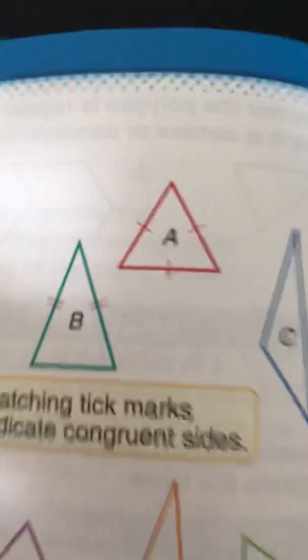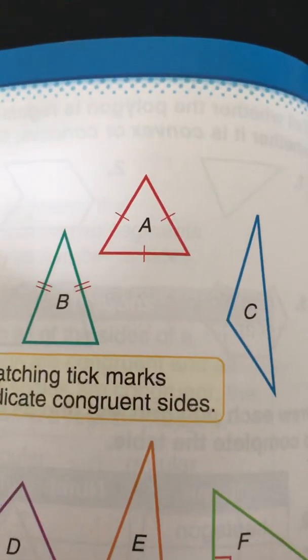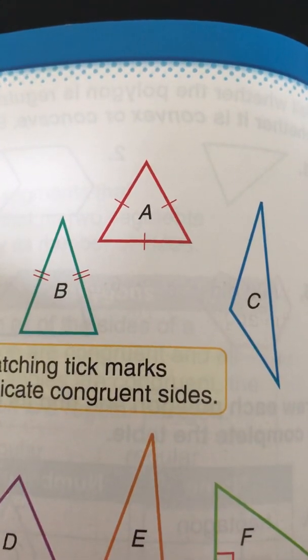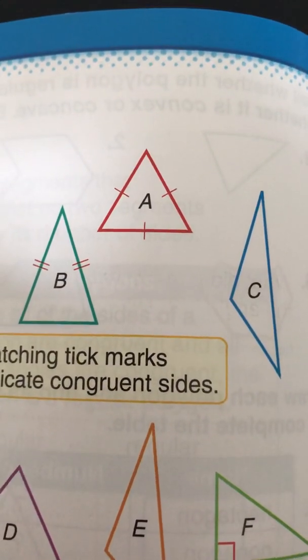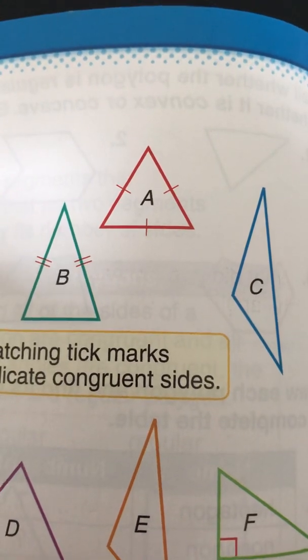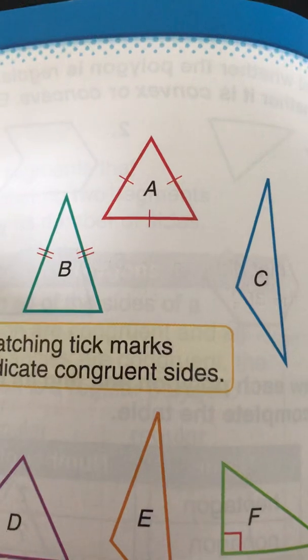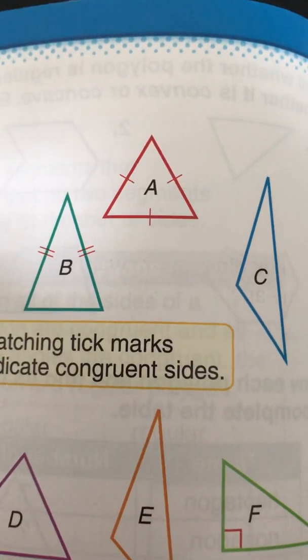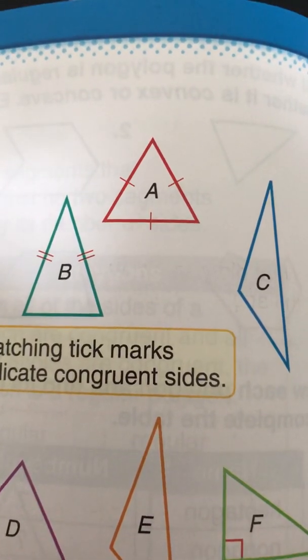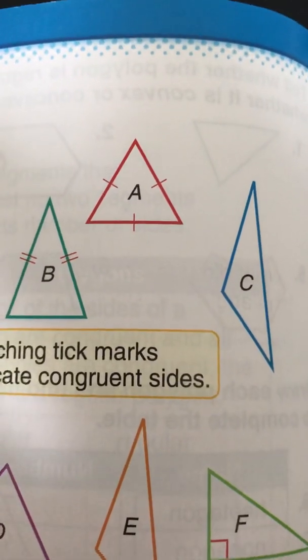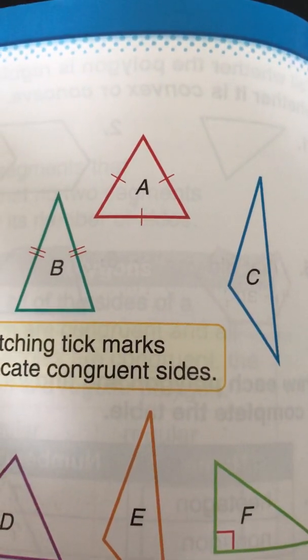So out of these three different triangles, A is an equilateral triangle because all sides are the same, and you can tell that by the tick marks. B is an isosceles triangle because two of the sides are the same length, as you can tell by the tick marks. And then C is a scalene triangle because none of the sides are the same length.